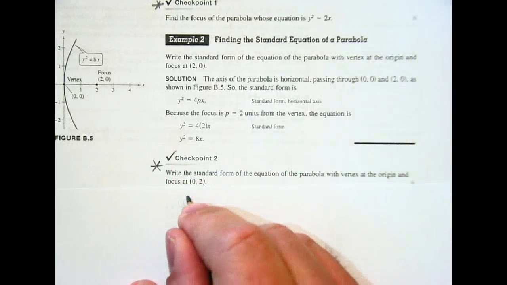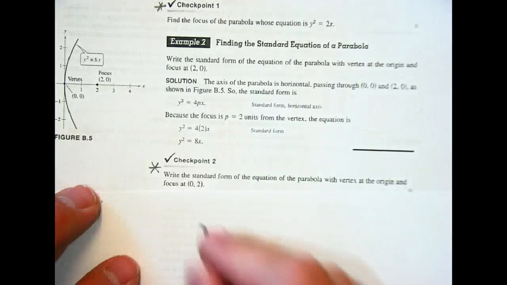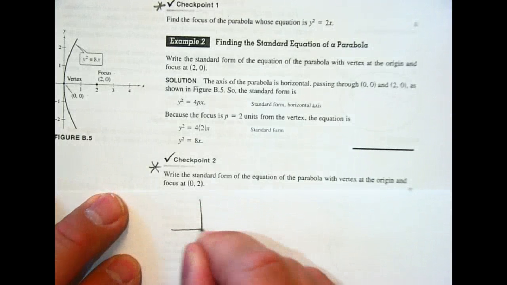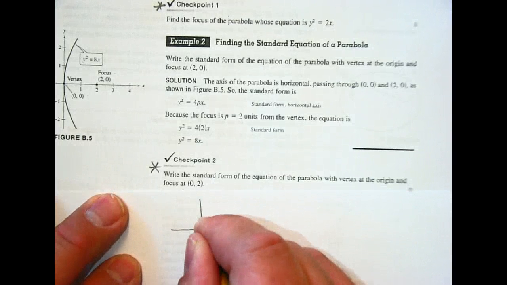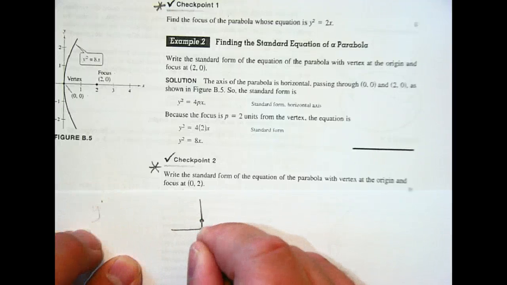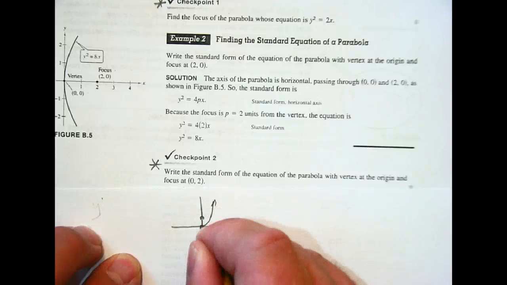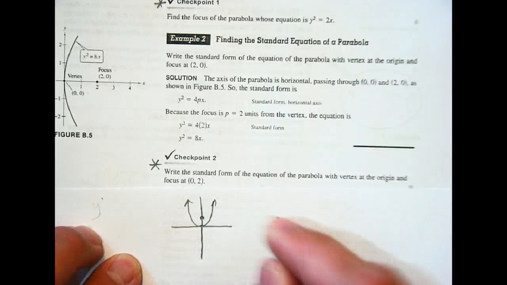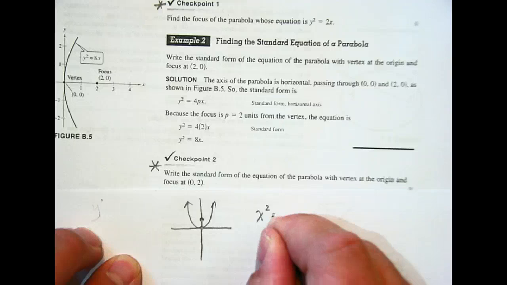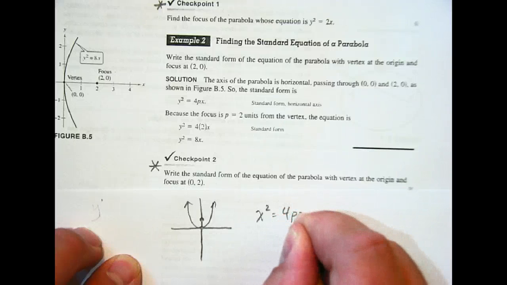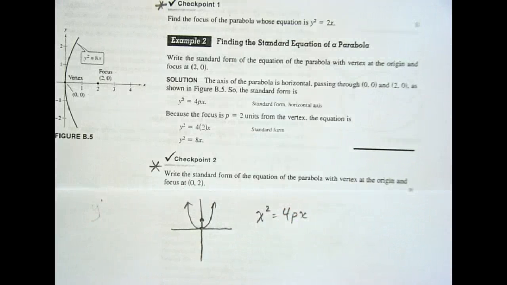So if you think of your picture right away, if the focus is at 0, 2, centered at the origin, that means our graph is opening upward. So that's an x squared graph. So x squared equals 4py. And what did you think it was?